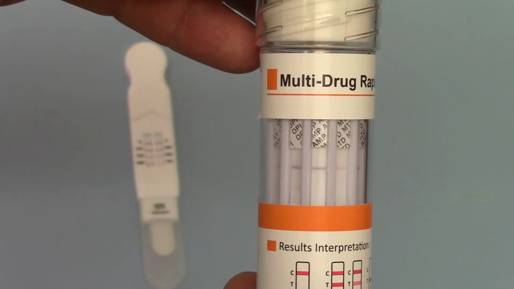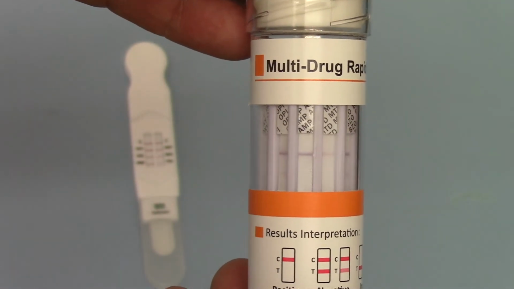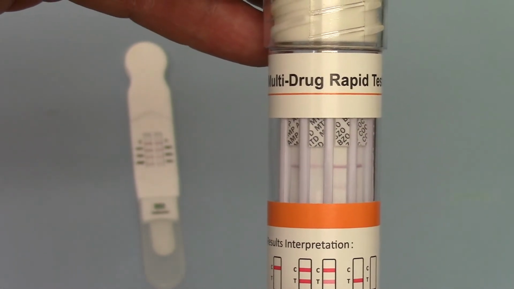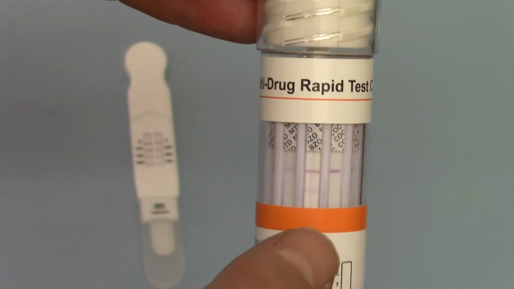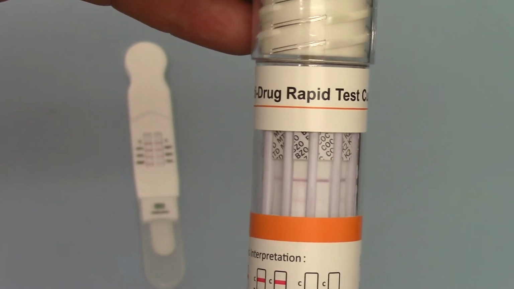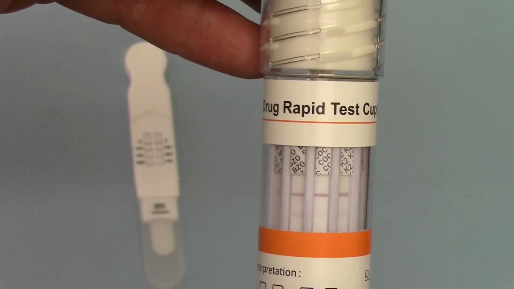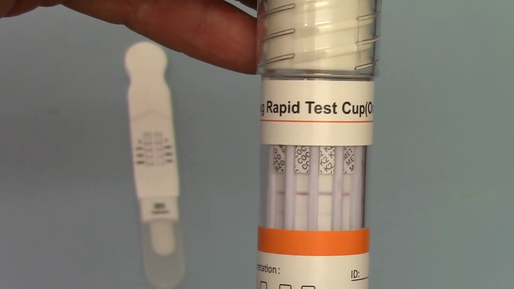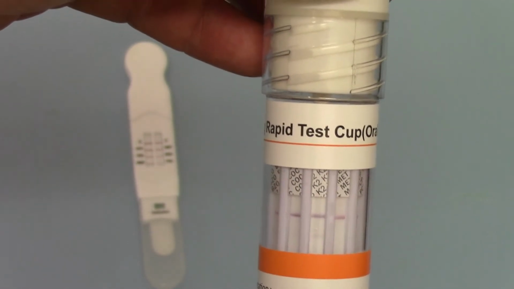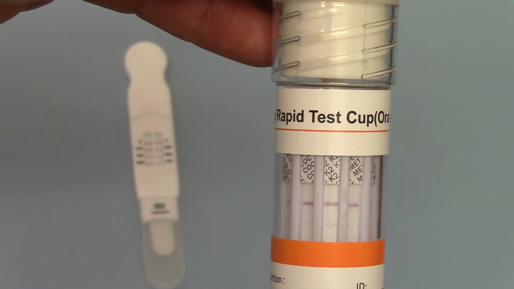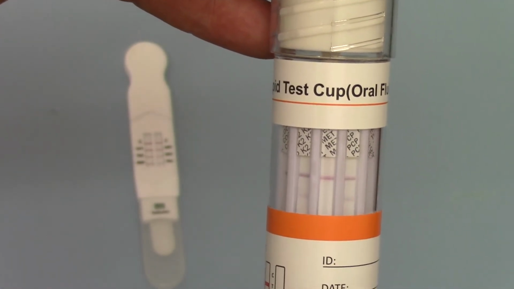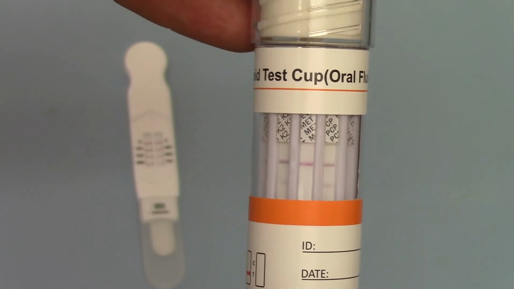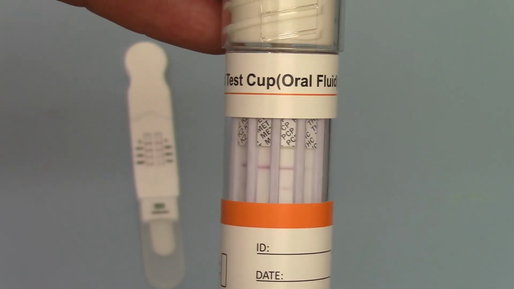There is no test line showing on the amphetamine indicating a positive result. There is no test line showing on the methadone indicating a positive result. The BZO line again is present but faint. The COC line next to that is thin and faint but present. The K2 membrane line, test line, is thin and faint, so that's a negative result. There is no MET line showing in the presence of a control line, so that is positive for methamphetamine.